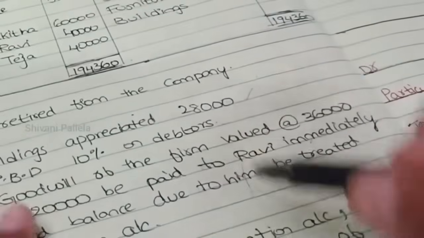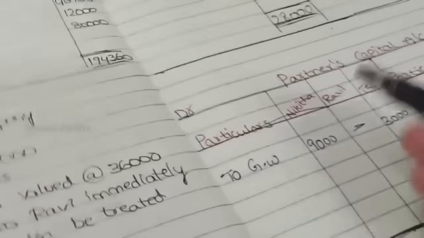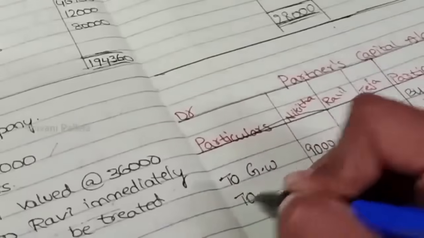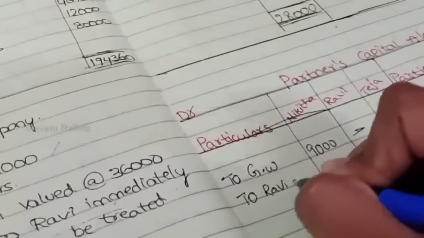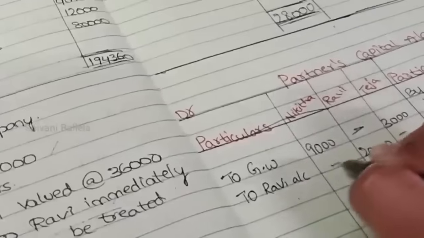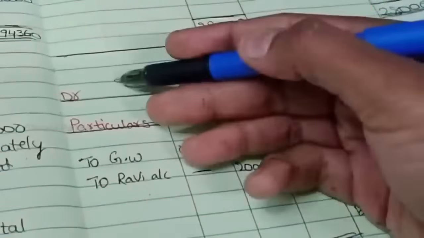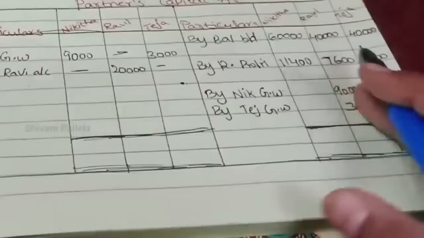Next, in the question, this point is also over: 20,000 paid immediately to Ravi. How much are we paying to Ravi? 20,000 to Ravi account. Ravi is receiving 20,000. That's it, we are paying, Ravi is receiving. That's the debit side. Now we need to total it.